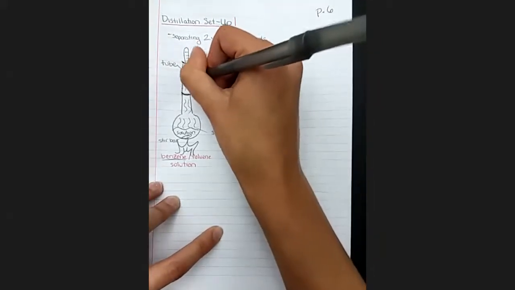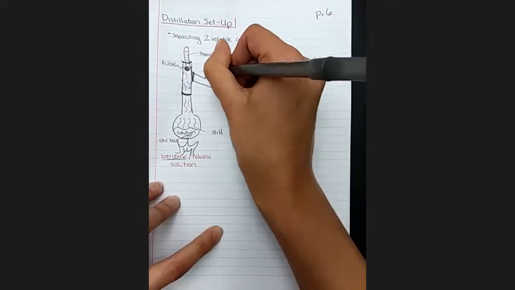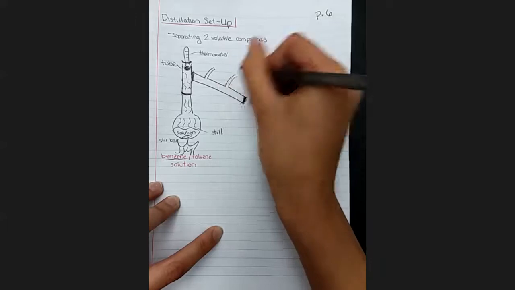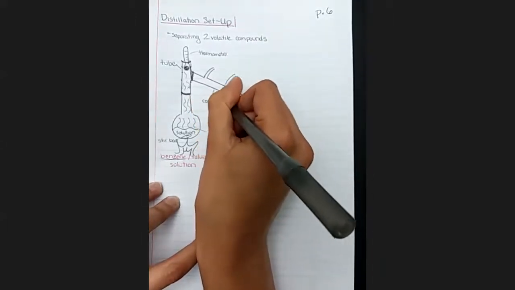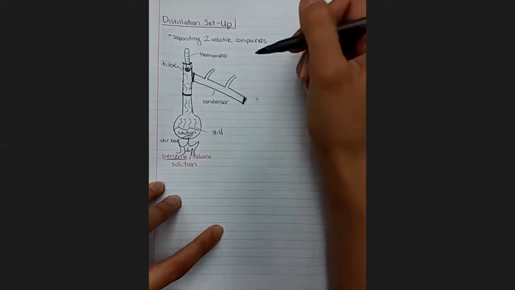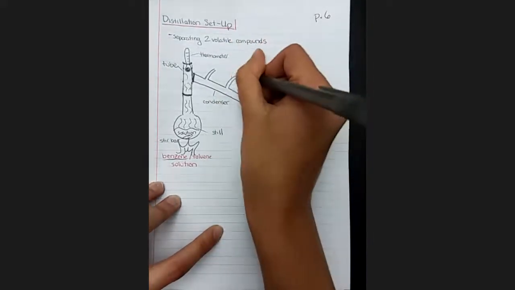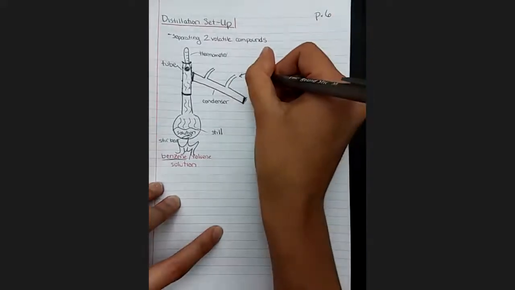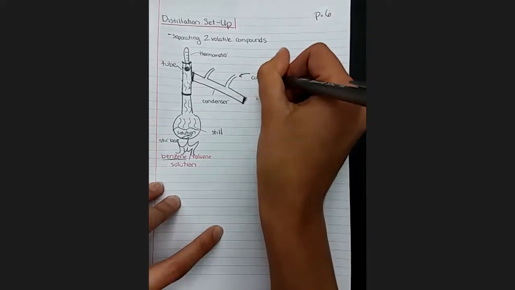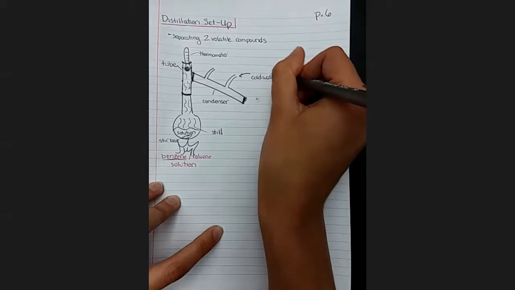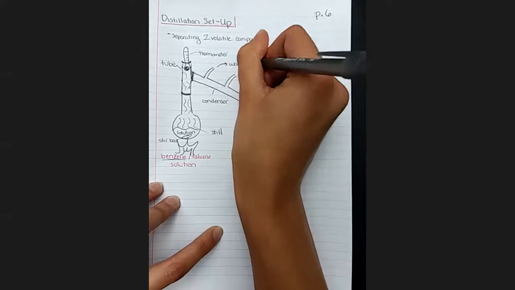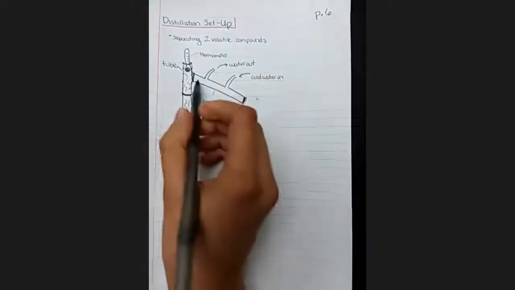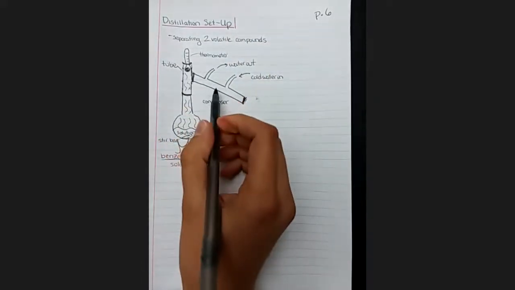So here are some joints connecting those pieces of glassware together. This is called a condenser, or you might call it a water jacket, because this is a double-walled glass tube. The outside jacket is going to have holes for cold water to flow in and for slightly warmer water to flow out, and to keep this a nice cold flask, a good place for condensation.